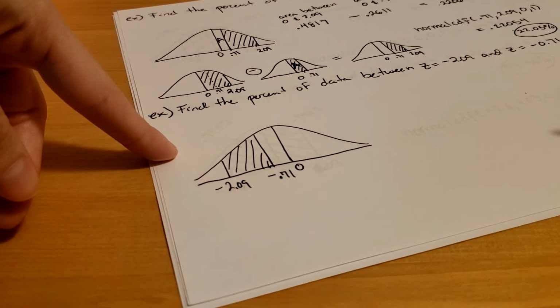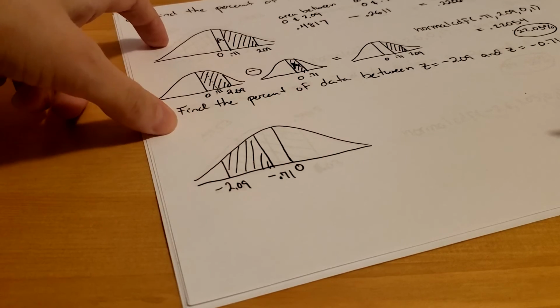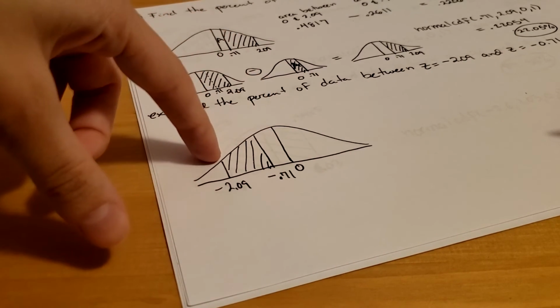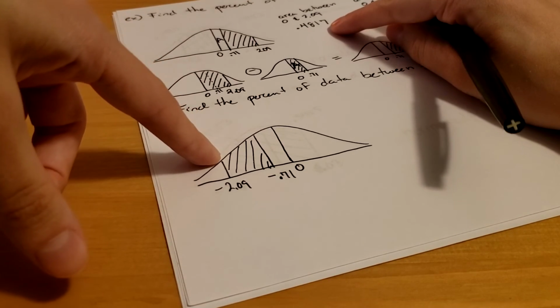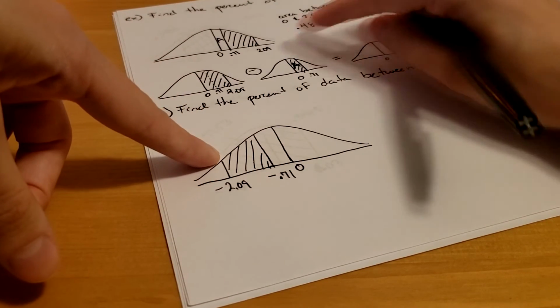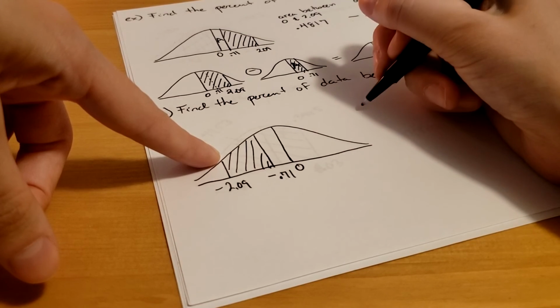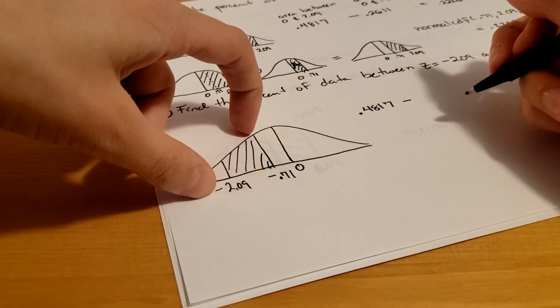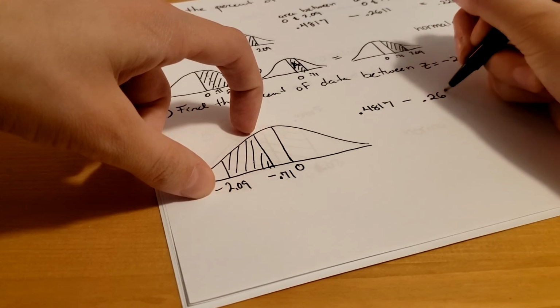Now what we're going to do over here is the same thing that we did over here. We could first find the area between 0 and negative 2.09, which is going to be 0.4817 like it was up here, again because the curve is symmetrical, and then subtract the area between 0 and negative 0.71, which is going to be the same thing again.